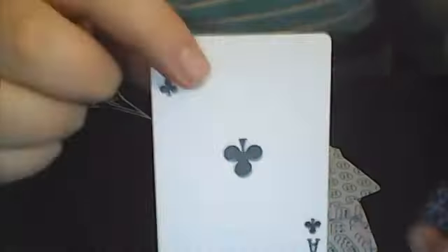So let me go over this one more time, and then that's going to be the video. So the deck will be shuffled, and any card is going to be named. So let's say we have the Ace of Clubs. If they wanted to, they could change their mind.